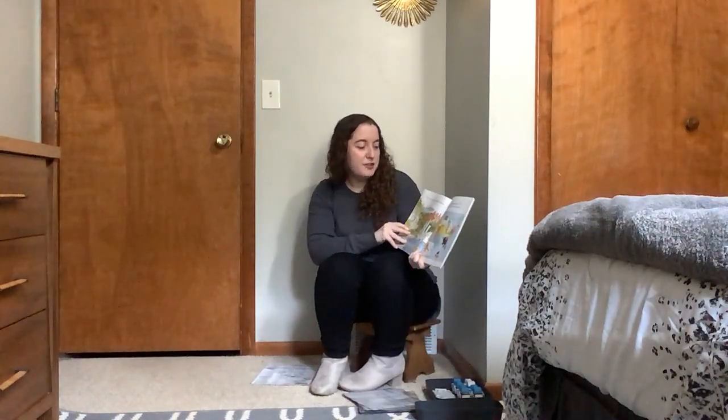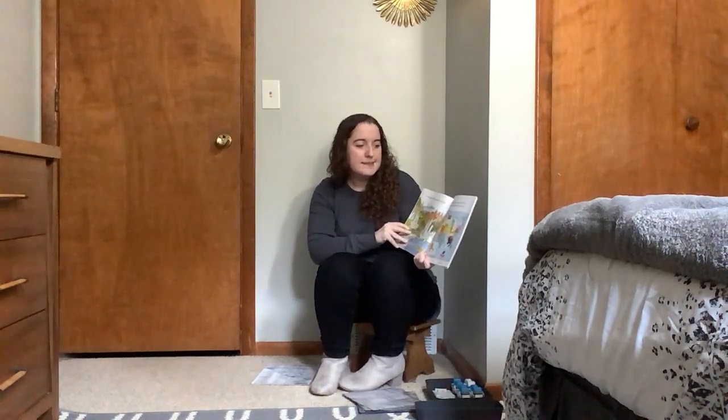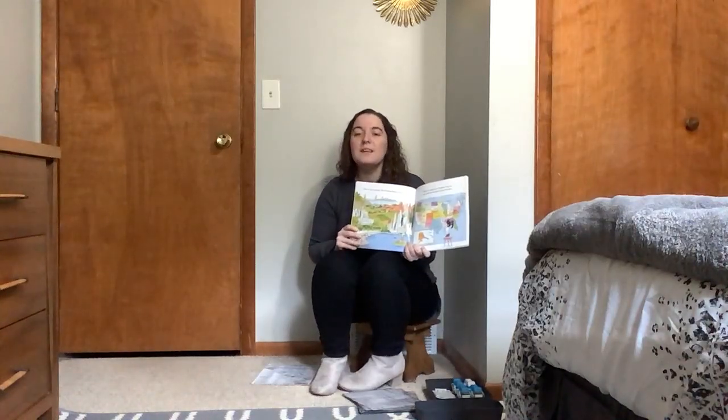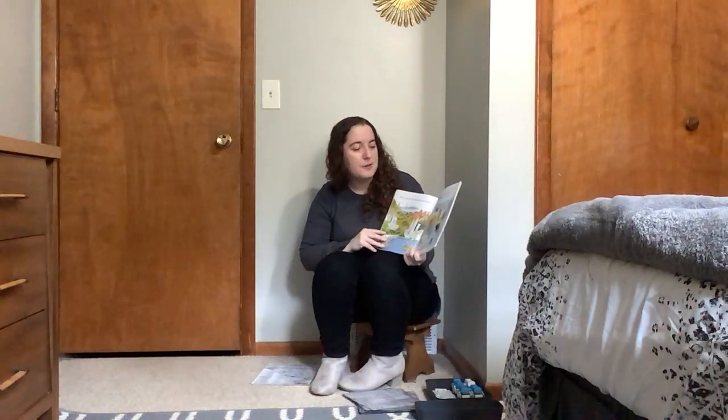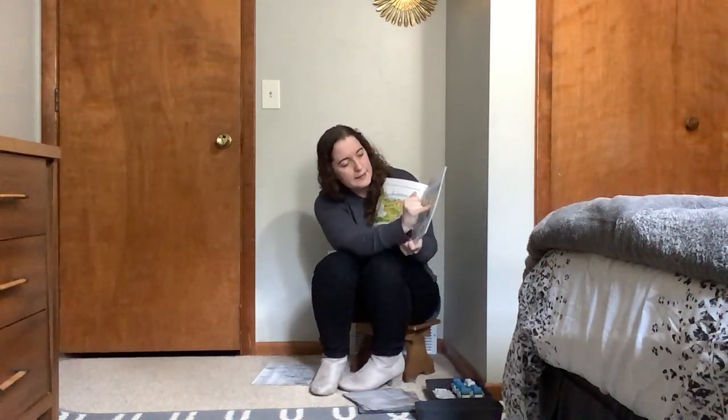This is my country, the United States of America. This is a map of my country. This is my state on the map of my country. And what country do we live in? We live in the United States of America. That's correct. Let's see if we can find Ohio on the map. I think it's over here. Right there. I found Ohio.